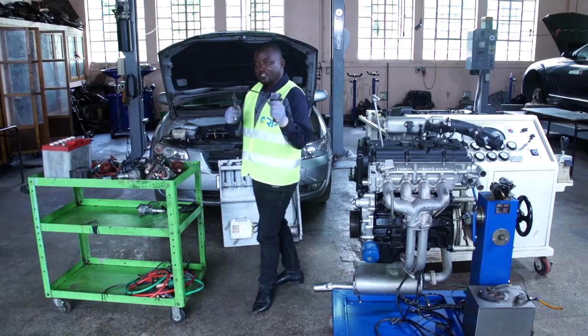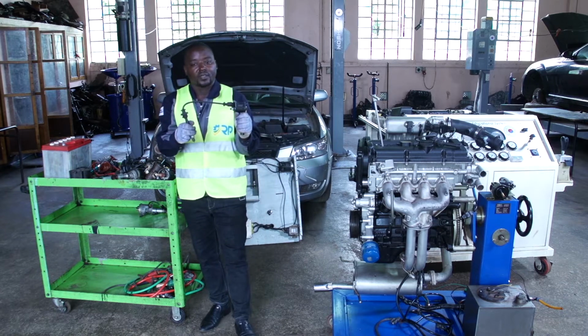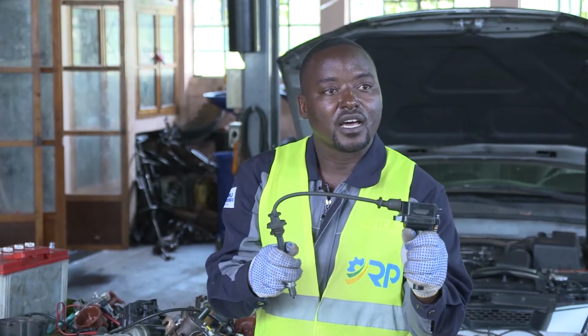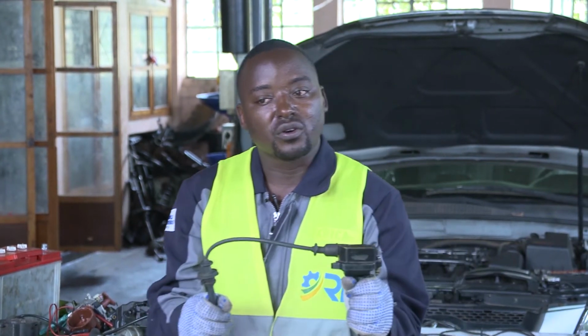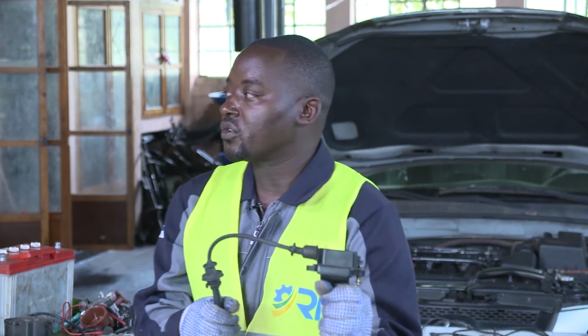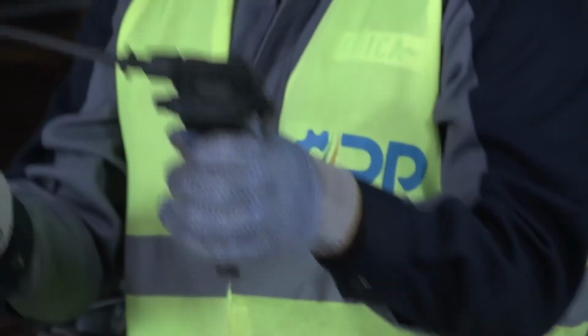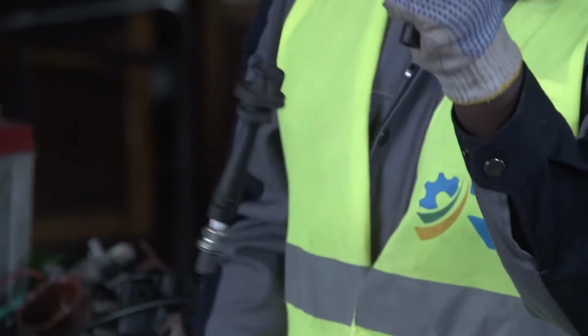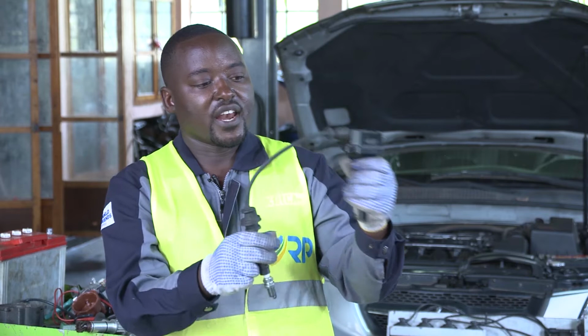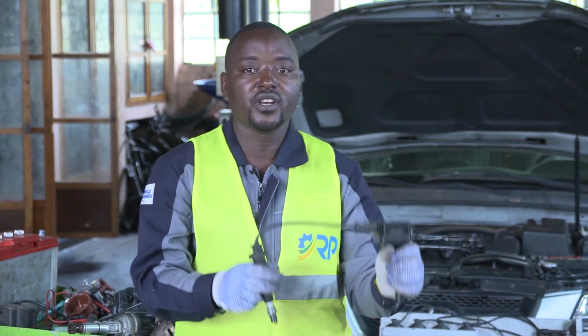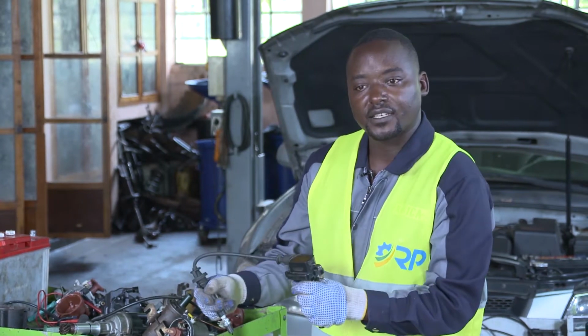So this system can present some problems. Suppose an engine with 4 cylinders: we will have 2 ignition coils, one ignition coil serving 2 cylinders, and another ignition coil serving 2 cylinders.